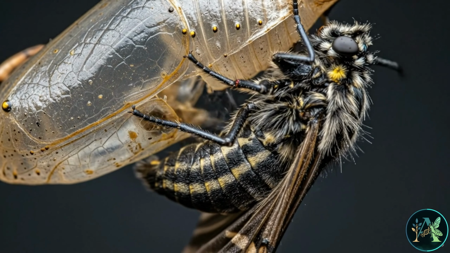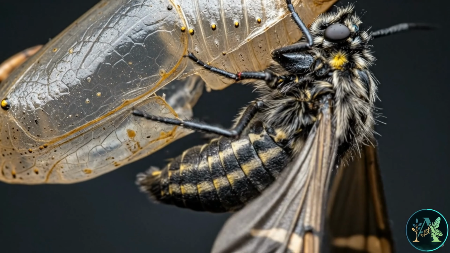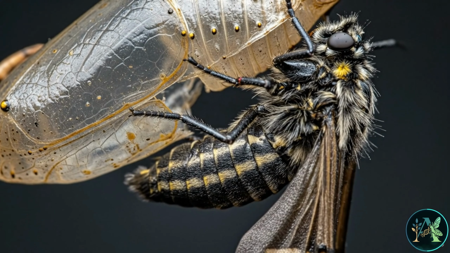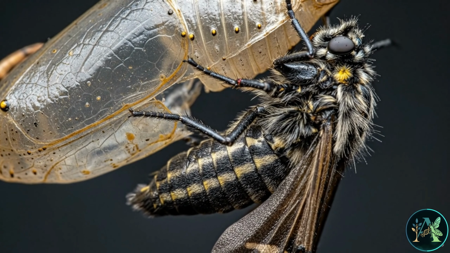4. Behavior, eating and growing. Molting, ecdysis. A caterpillar's skin, its exoskeleton or cuticle, does not grow. As the caterpillar rapidly gains mass from eating, its skin becomes too tight and must be shed. This process is called molting.